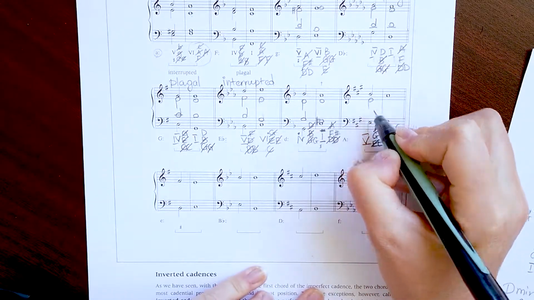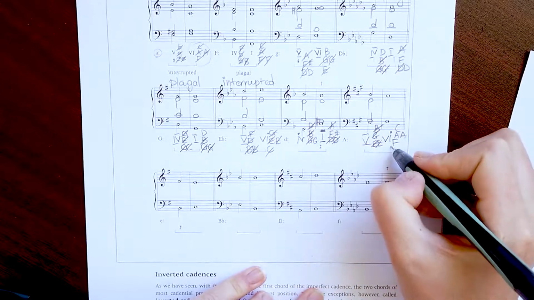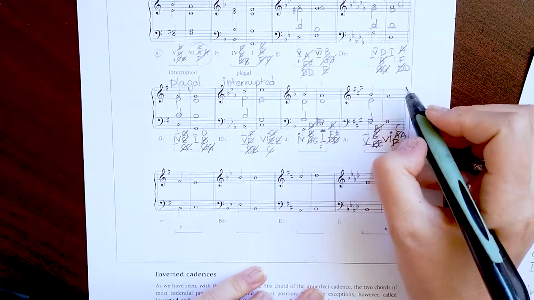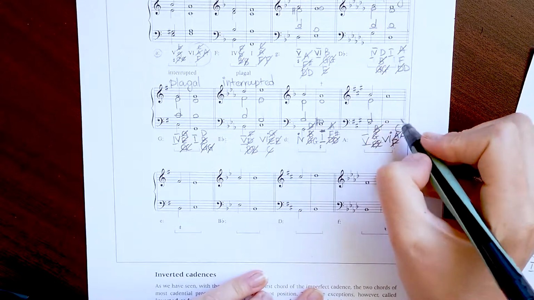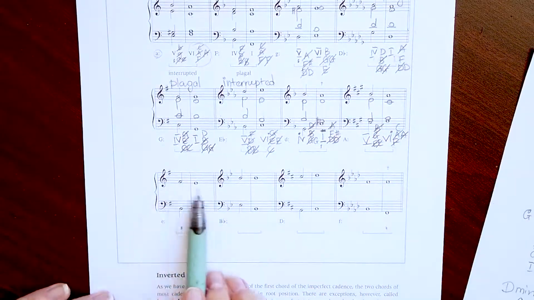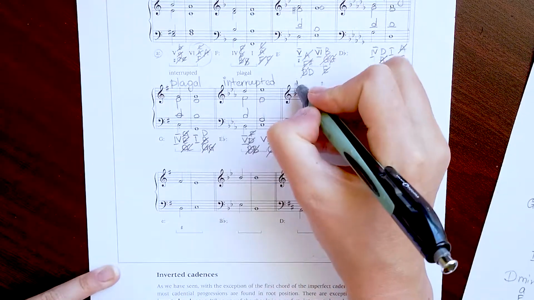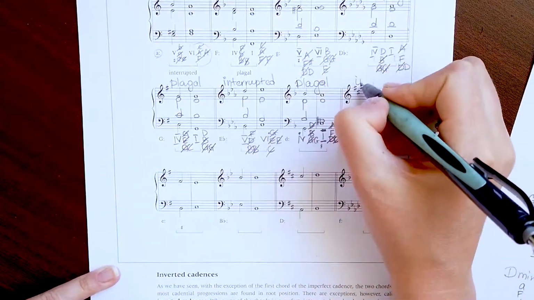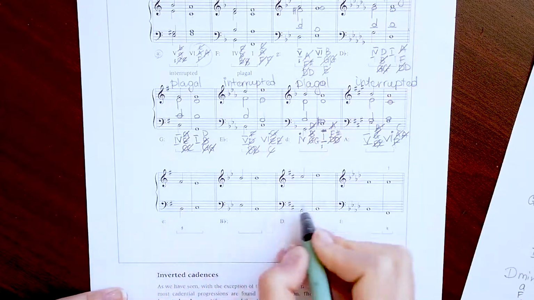F, A, C. And we add the notes which are left for us. Then here we have F and A, and we need to find the closest solution. For the G it is A, for the E it is C. And the rest, please, let's do by yourself. So let's just write here that it's a Plagal and interrupted cadence.